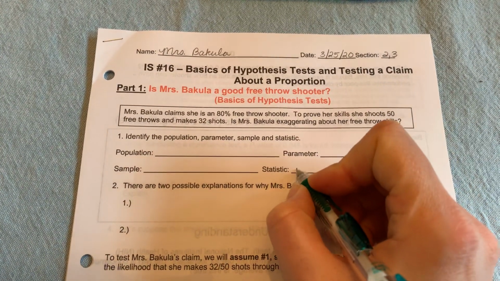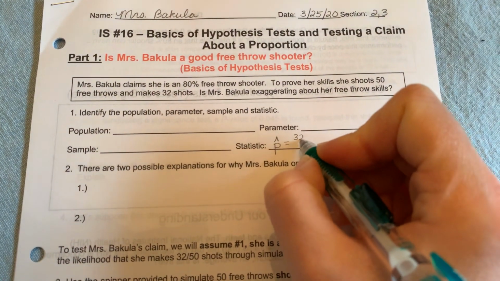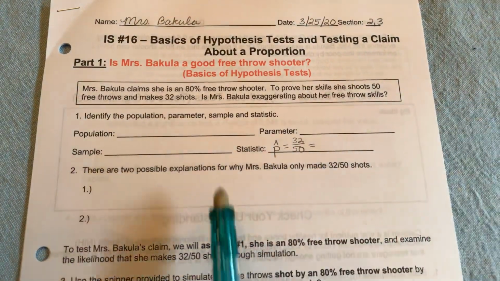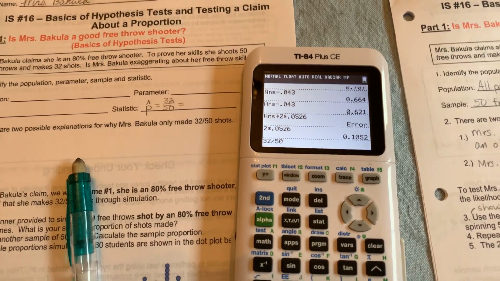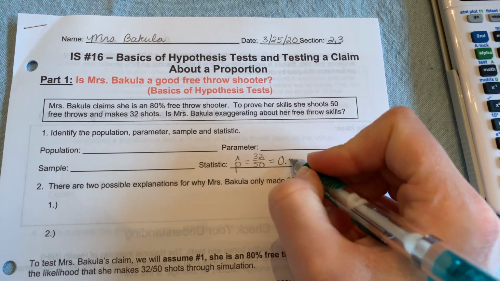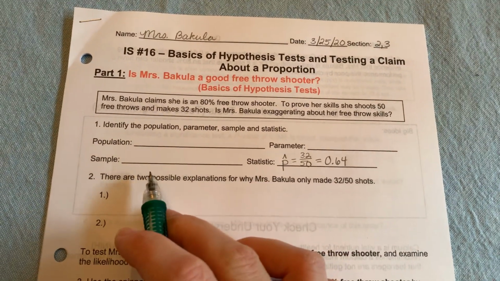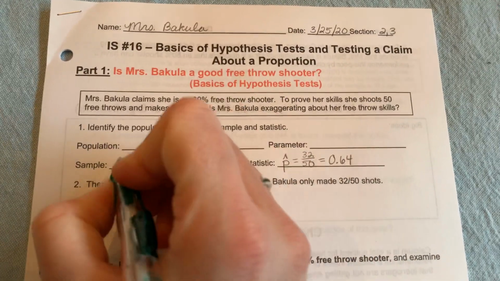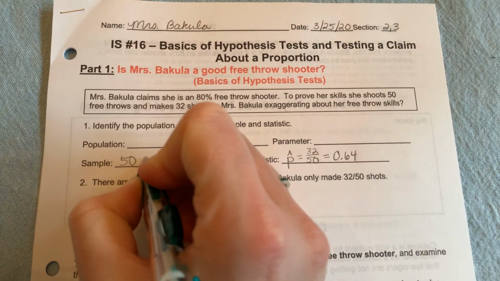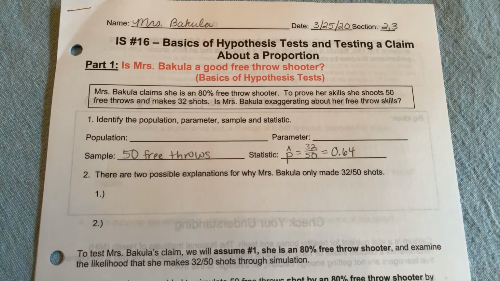So my proportion of makes, my p hat, my sample statistic here, is going to be that 32 out of 50. And I'm just going to calculate that real quick to see what that is as a decimal. 32 divided by 50. 0.64. So my sample statistic is the easiest part to calculate. That's the 0.64. So then I'll think about, where did that statistic come from? What sample was that from? Well, I shot 50 free throws, right? So this is my 50 free throws that sample proportion is coming from.